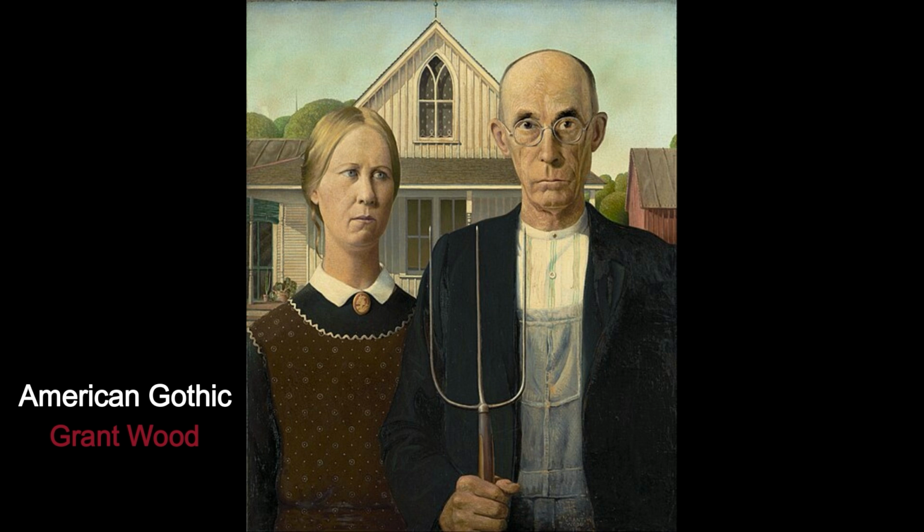And Grant Wood's sister, Nan, who was 30 at the time, posed for her. And Grant Wood's dentist posed for the male, for the farmer. So the painting, the minute it came out, was a huge sensation. So everybody was asking questions. Are they father and daughter, husband and wife?